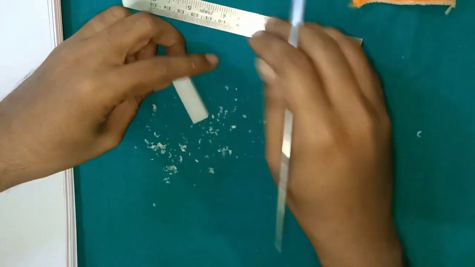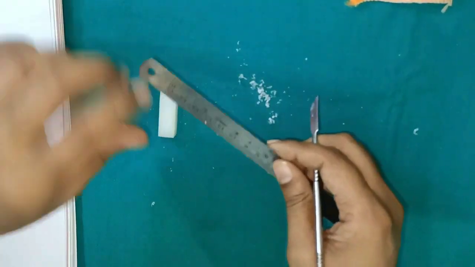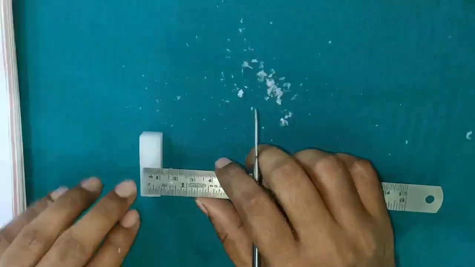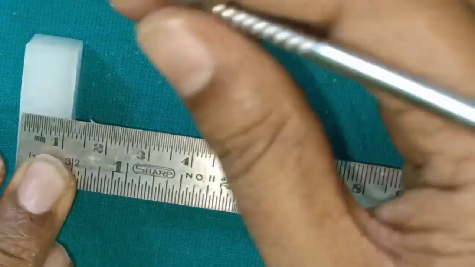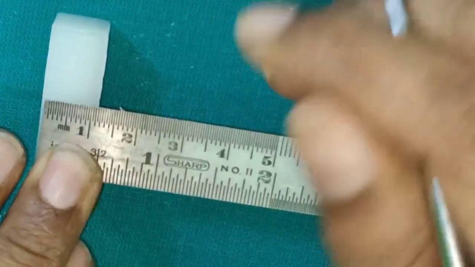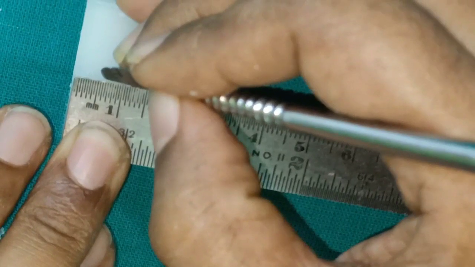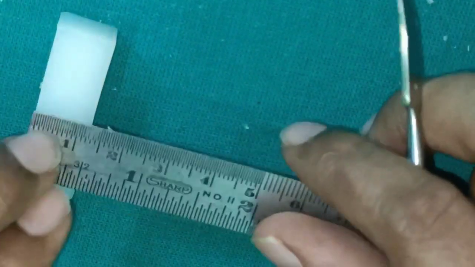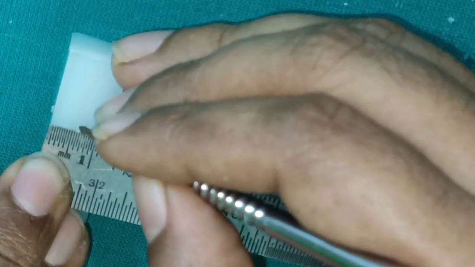So next step is divide the block into two equal parts, as I told in the video of carving of permanent maxillary central incisor. So it is 12. Out of this, 6 will be the midline. Mark the point in all the aspects of the block.